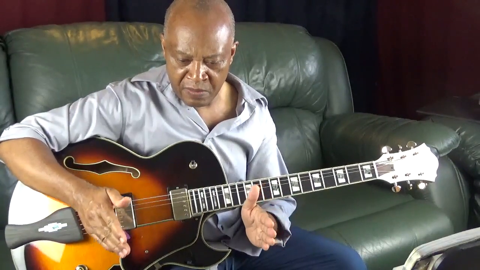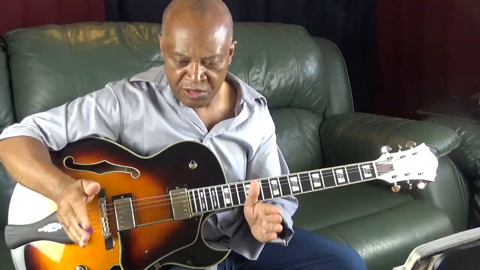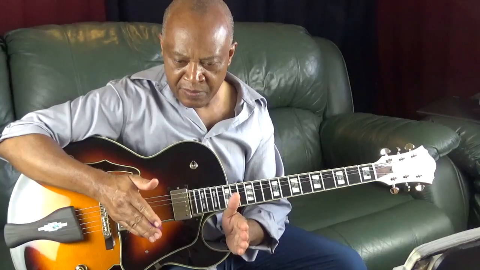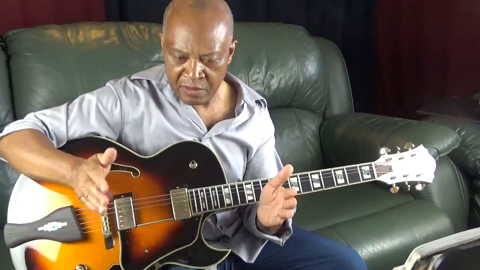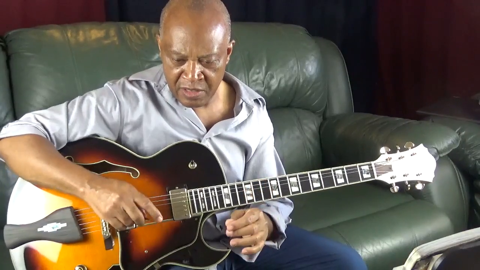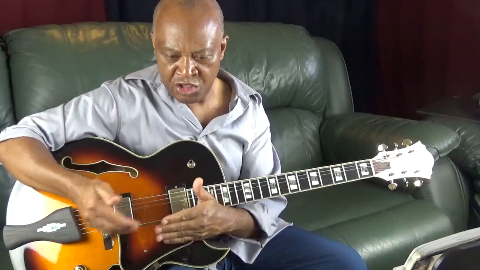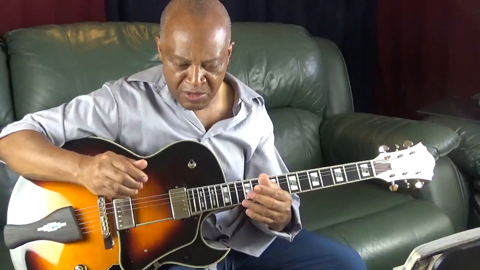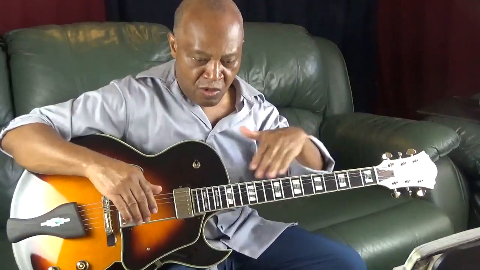So once again, you play a whole step when you play a note on one fret, and you skip a fret. You play the next note, C to D, whole step. If I play C, I don't skip a fret. I play the next fret up, that's C sharp. So always remember the makeup of the major scale, so we can play the major scale anywhere on the fretboard.